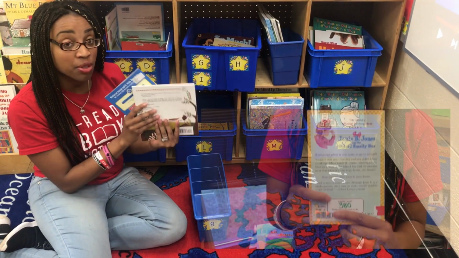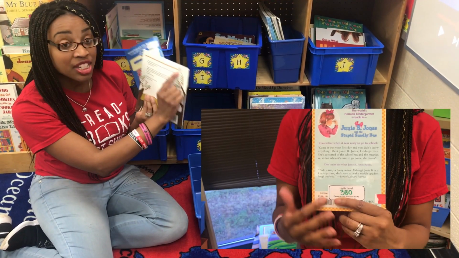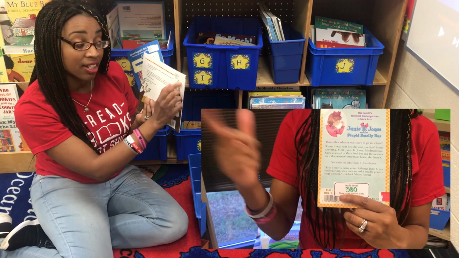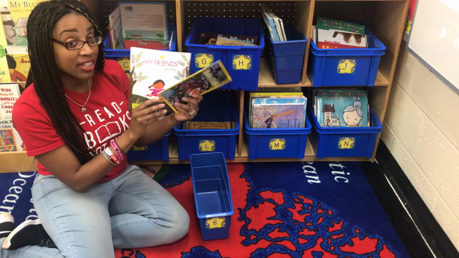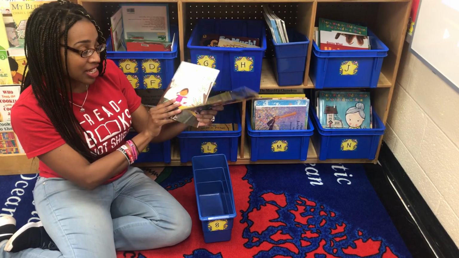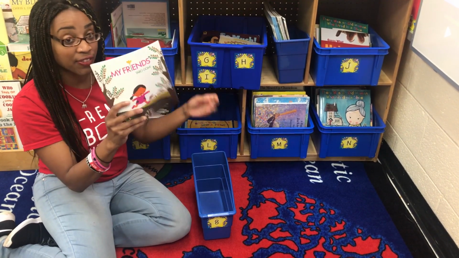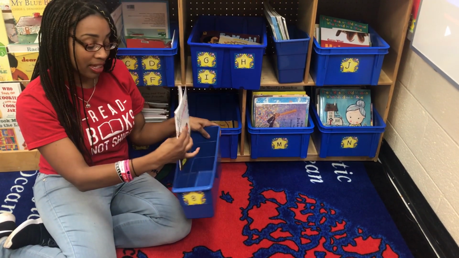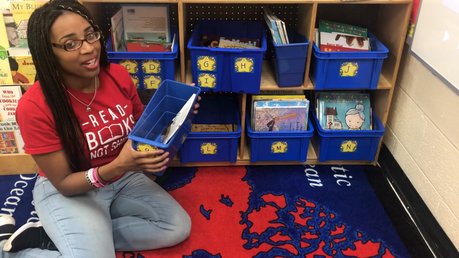On the back of each book, you would find which level it was along with the Lexile level. So for example, both of these books are on a G. She decided she liked My Friends, so she takes this book in her bin, and now she's ready to read.